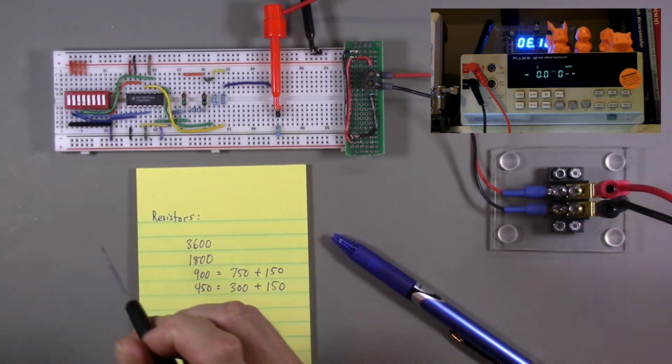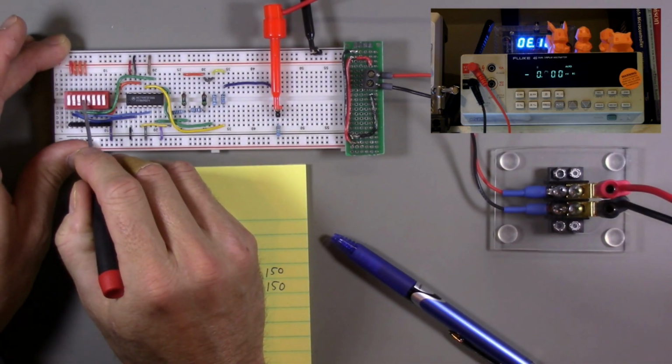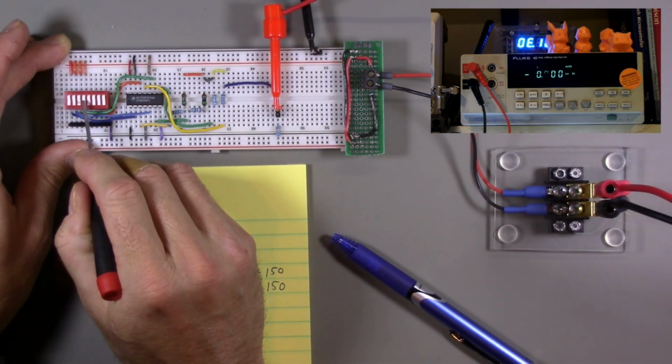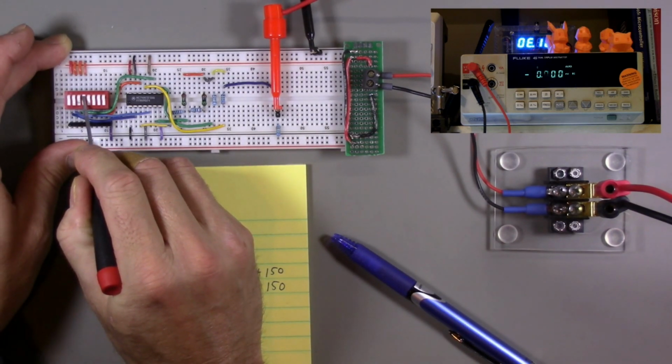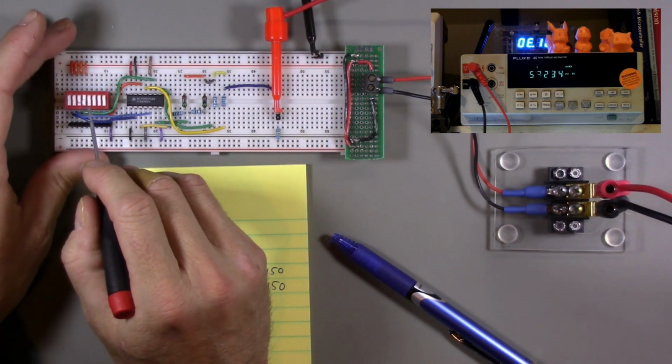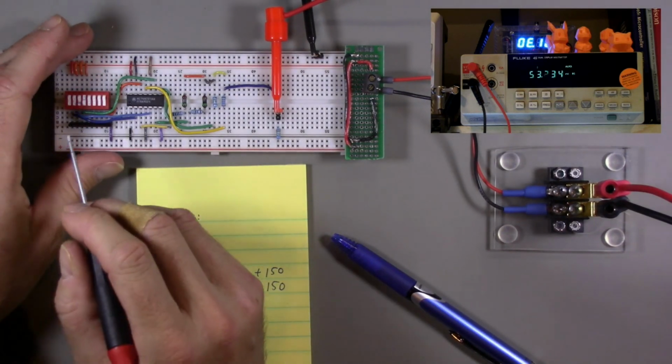Okay, so let's give this a try. I'm going to flip the least significant bit from 0 to 1, and we should see the voltage increase. Okay, so the voltage went up to about, looks like 53 millivolts.